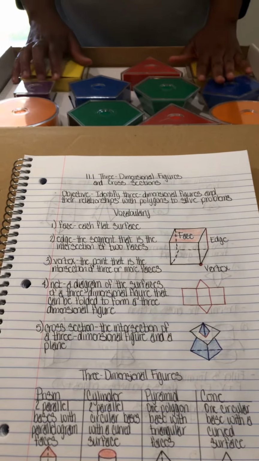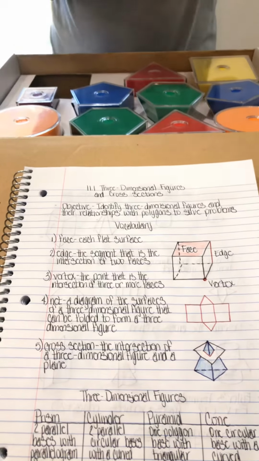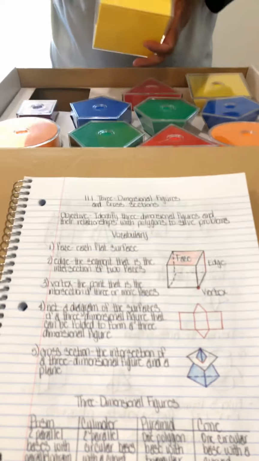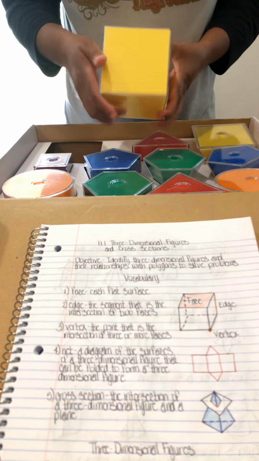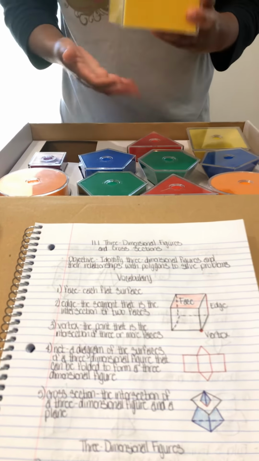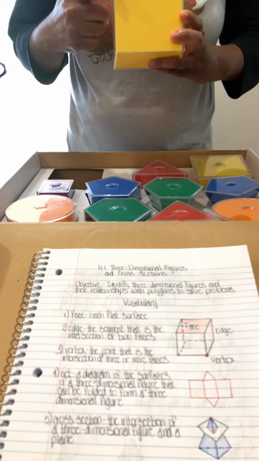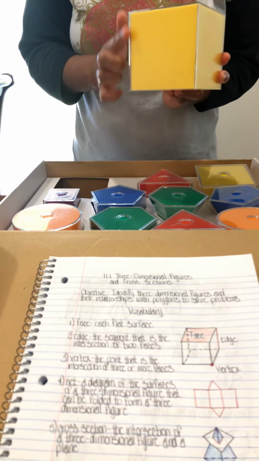All right, here are all of my shapes here. Whenever you look at shapes, this is a cube because its bases are all squares. A face will be your top, sides, and the bottom of it. Your edges will be the segments of your shape.